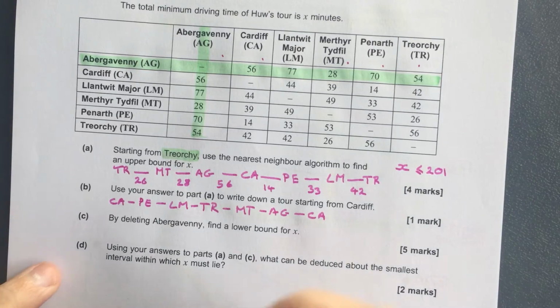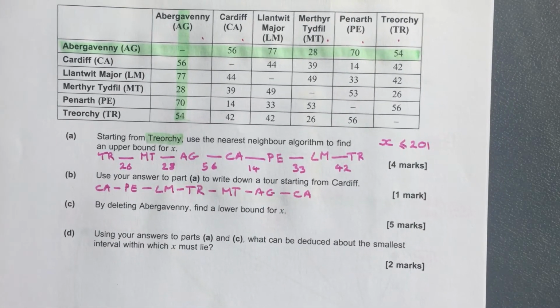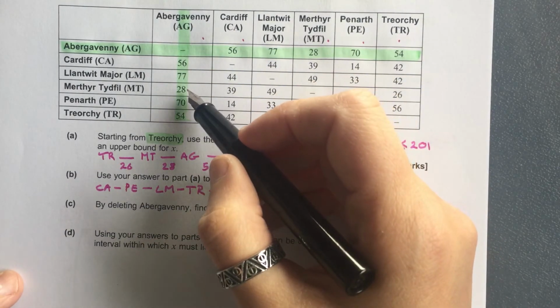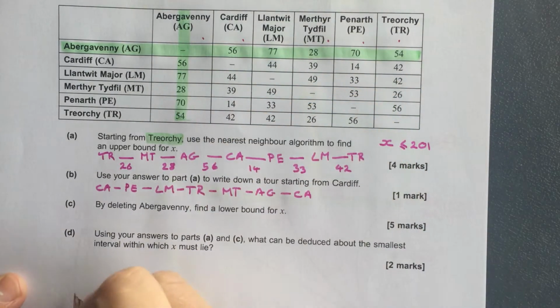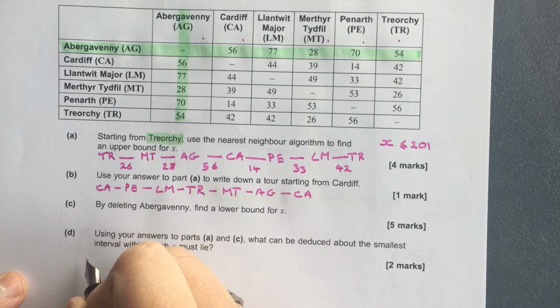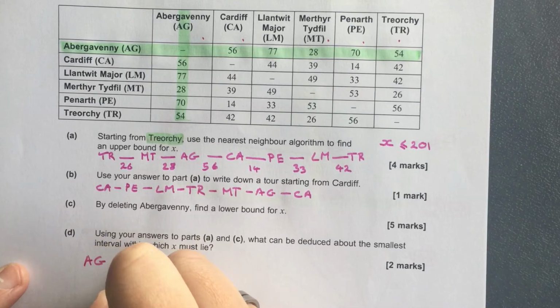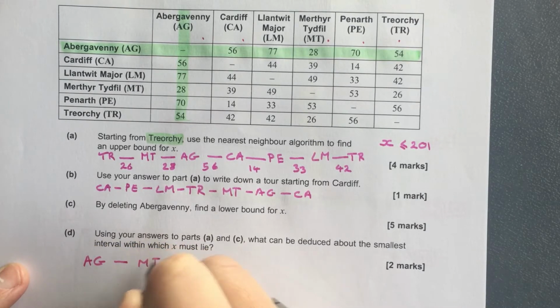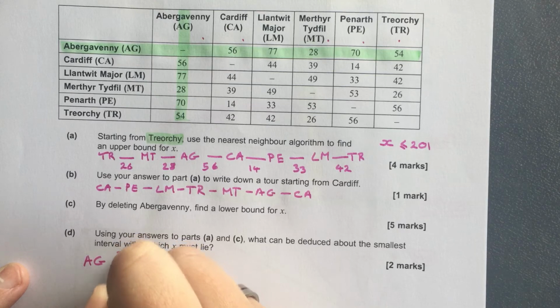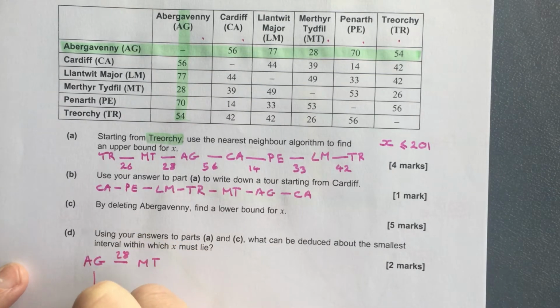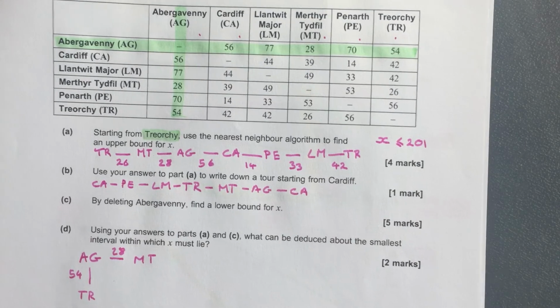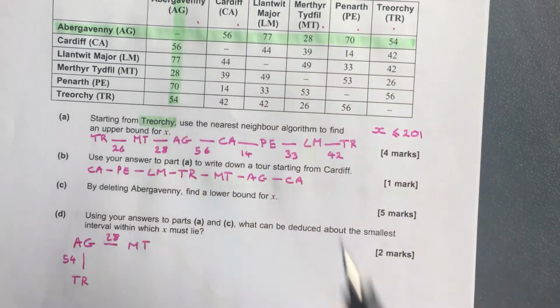So the 2 shortest from our deleted are 28 and 54. So AG goes to MT, and that is 28, and AG goes to TR, and that is 54. That's the bit that turns it from a minimum spanning tree on the other bit into a lower bound.